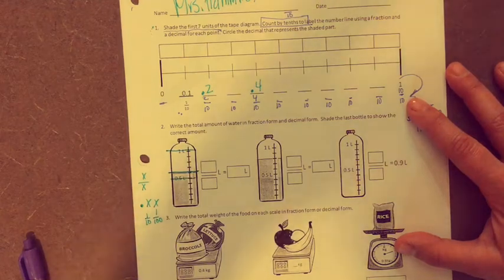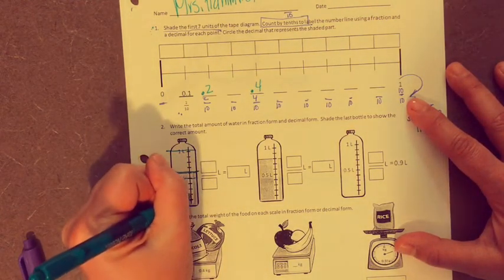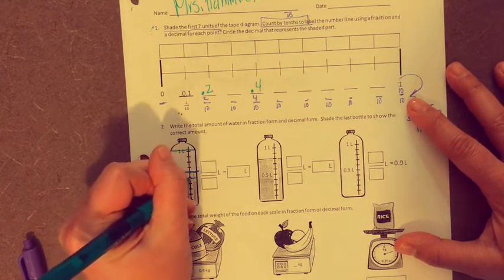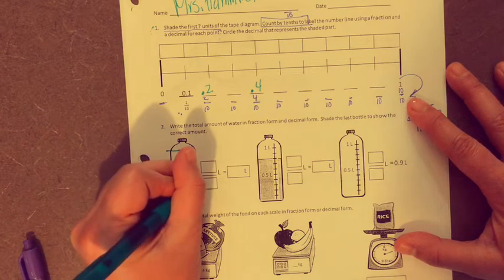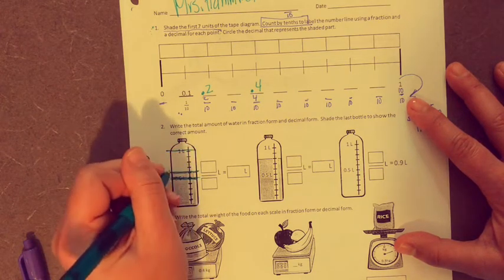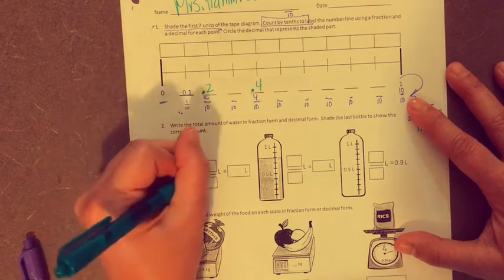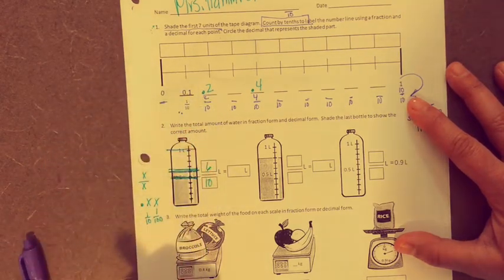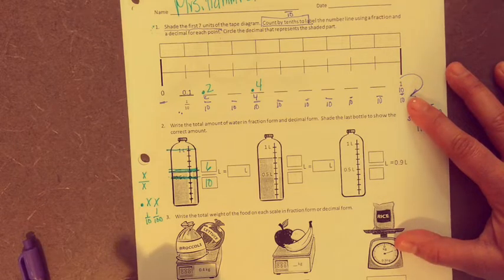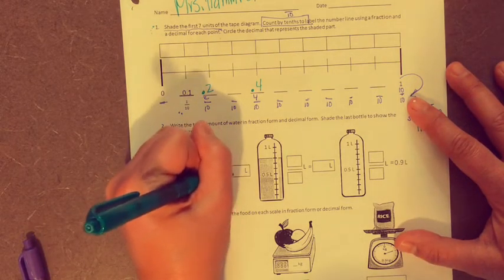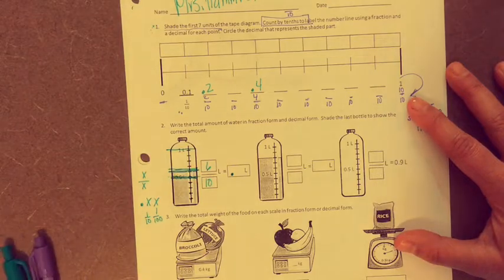So I have to count the little notches. 1, 2, 3, 4, 5. Oh, good. That makes sense. So if right here is 5/10, then right here is going to be 6/10. Well, what would the decimal form be? So I always think of the 0 here.